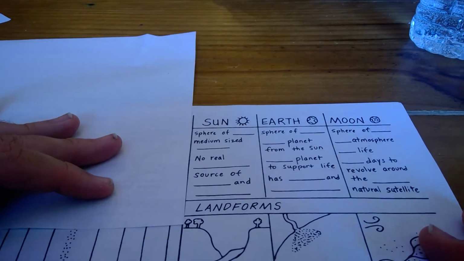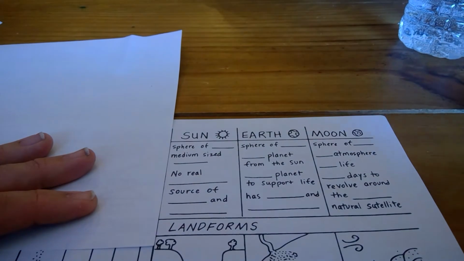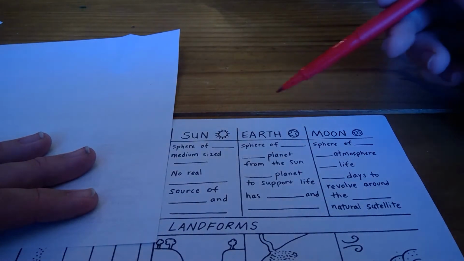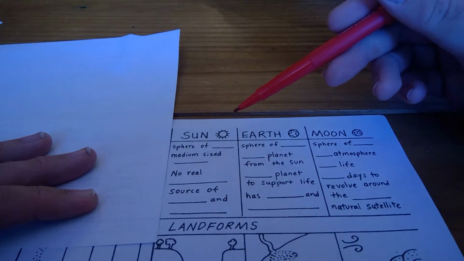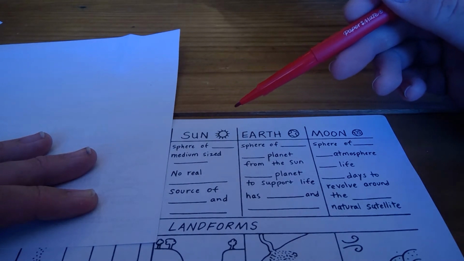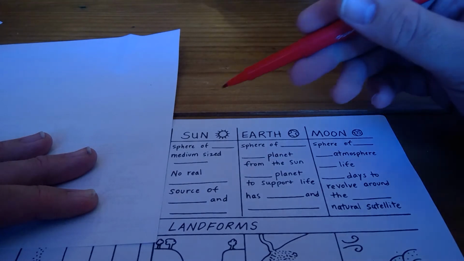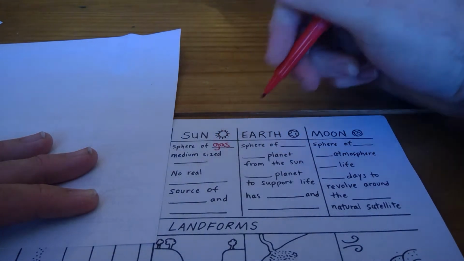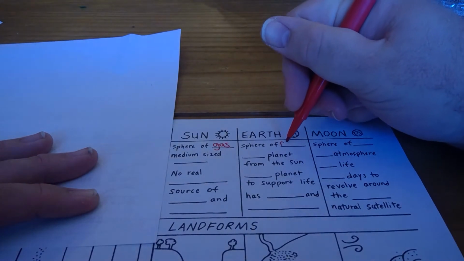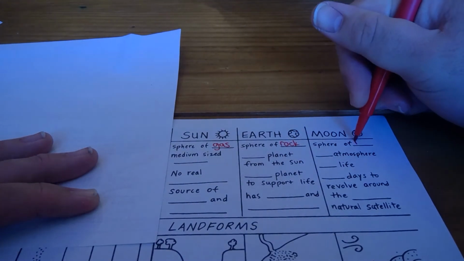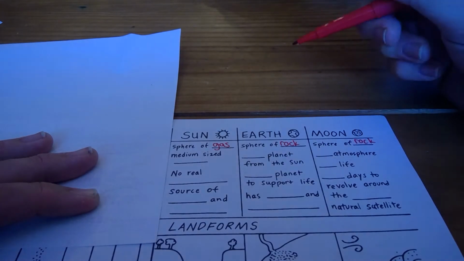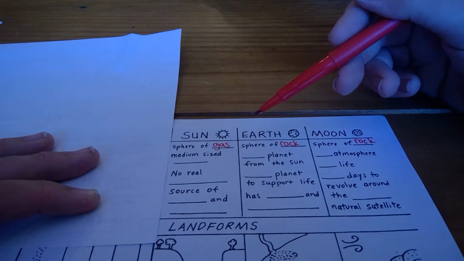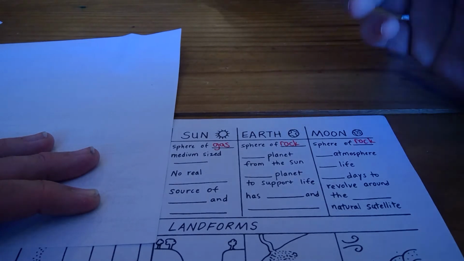Now, this would be impossible: sun, earth, and moon, comparing these three spheres, but we don't know what the frame of reference is. So the designer of the sheet wanted us to identify it as spheres of gas or spheres of rock. Well, the sun, we know that's a star, so that's going to be gas. Earth and moon, these are both rock. It's obvious on earth because we could not stand on gas. Gas would not give us a solid surface.